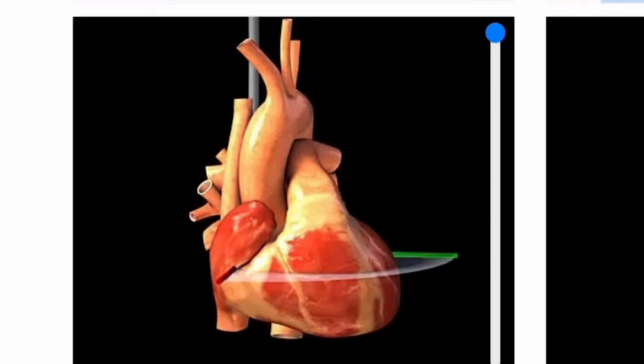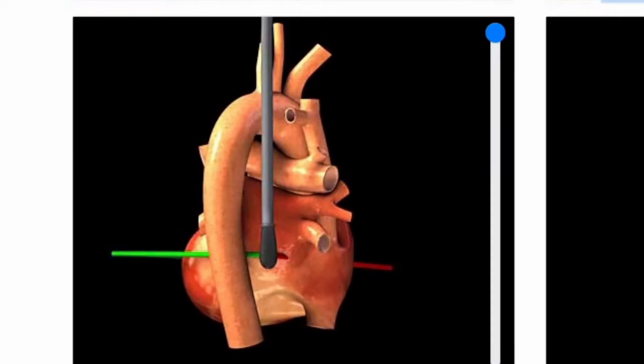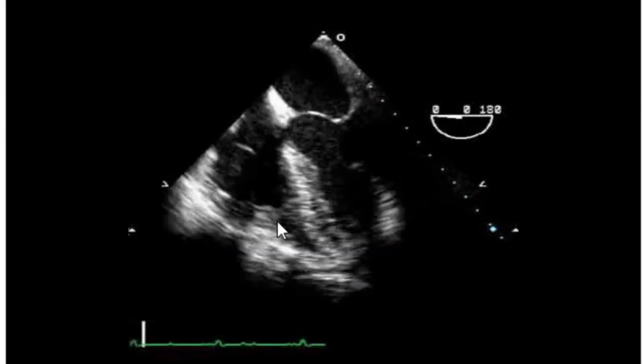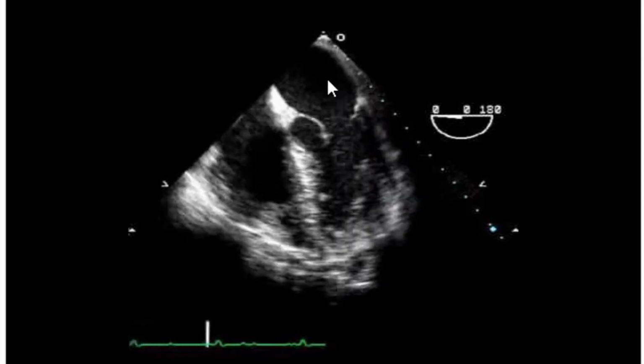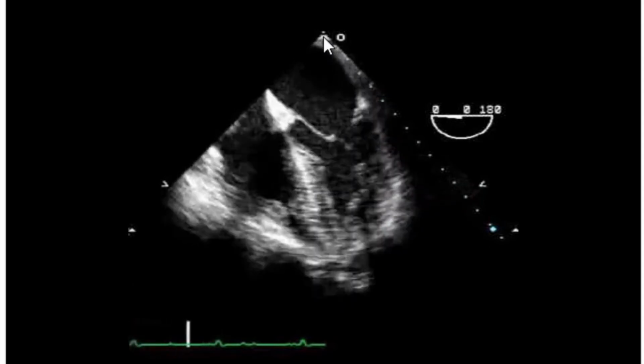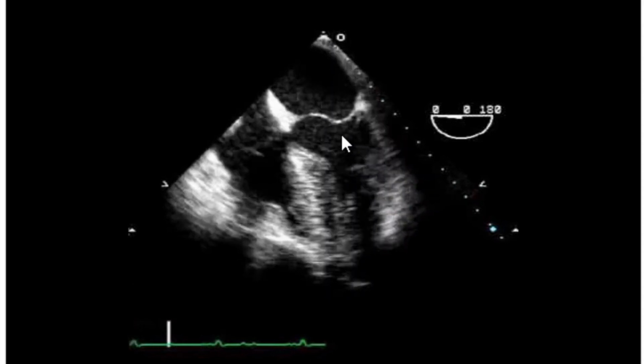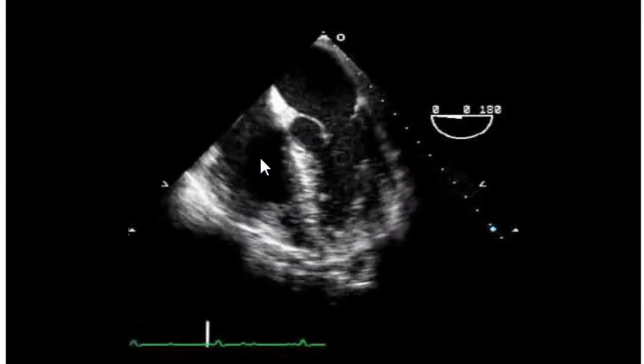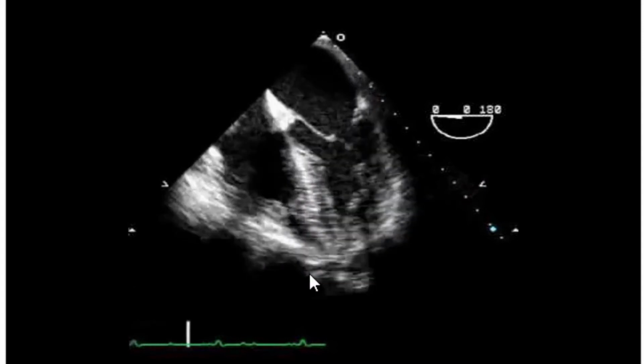This is a very easy view, and you can see that the heart's being imaged from behind the left atrium, and this is the beam plane of the ultrasound. And this is the view that we get. We can see all 4 chambers here. The left atrium closest to the probe, the mitral valve, the left ventricle there, the right atrium, tricuspid valve, and right ventricle.